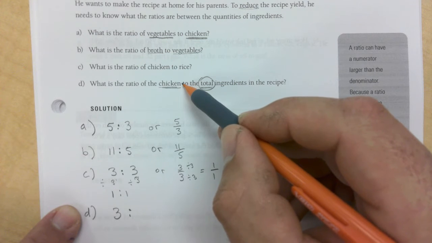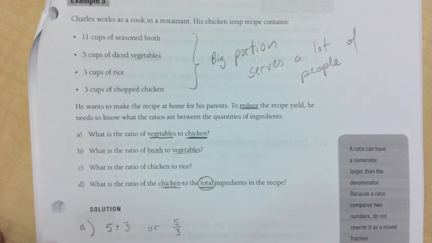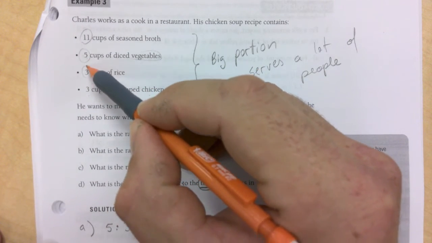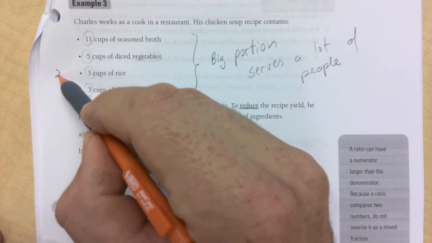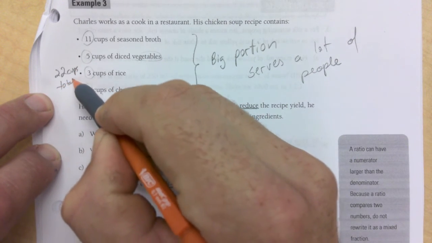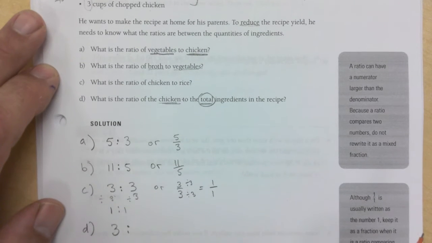Okay, so let's go back up and add, let's see how many we have in total. If we go 11 and 5, that's 16, plus 3, that is 19, plus 3, that's 22 cups total. Okay, so we're going to put that down here for D.